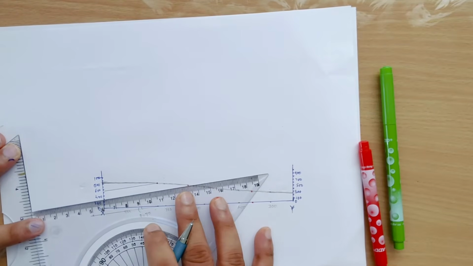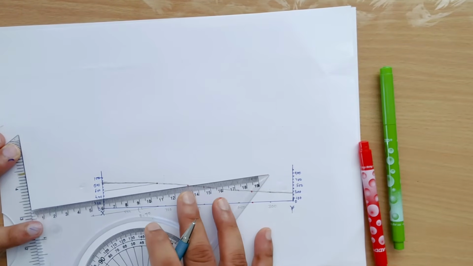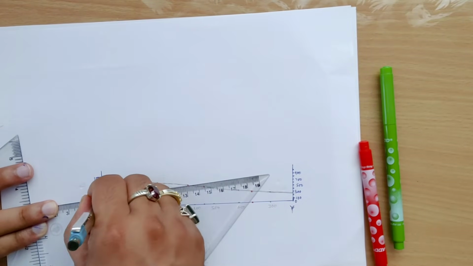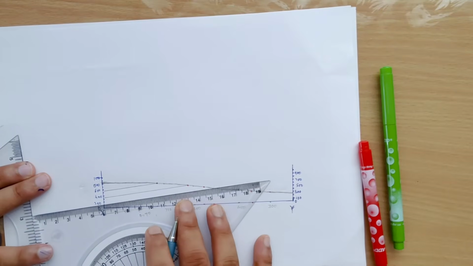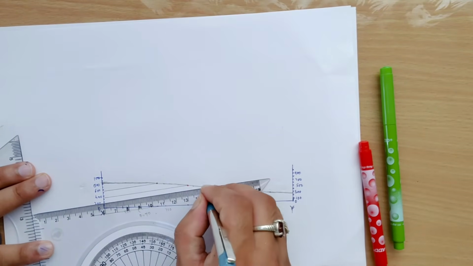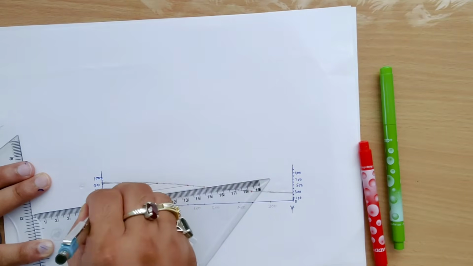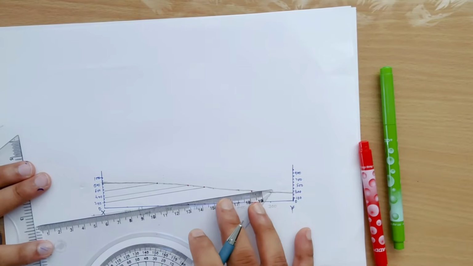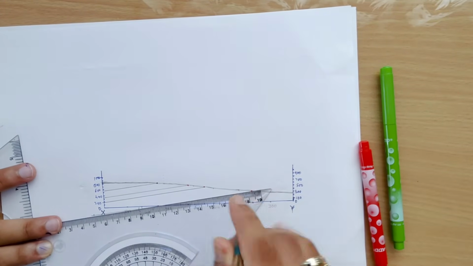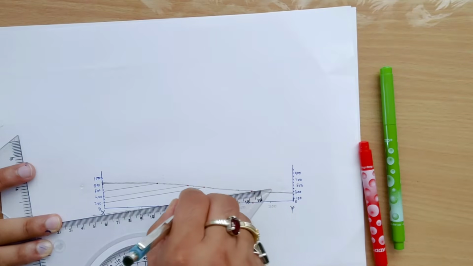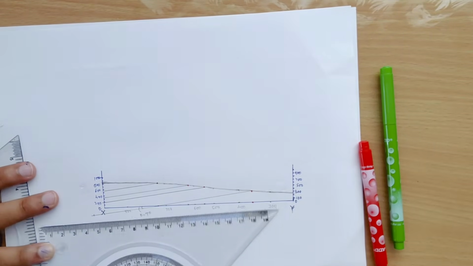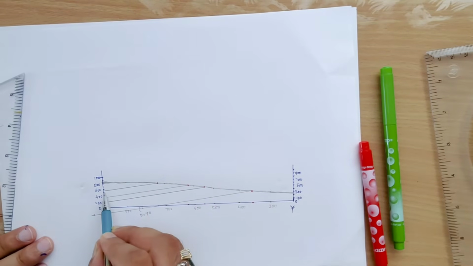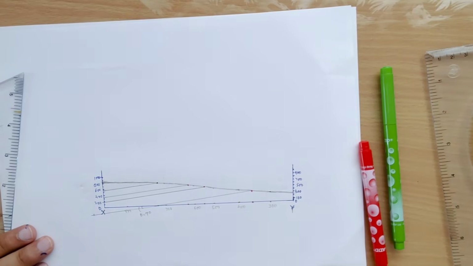From another point we can draw another line. From another point we're getting one more over here. And we have one more point. So simply draw a line parallel to the 7 degree line. So here we have got the beds, how they are going to be present within the subsurface.